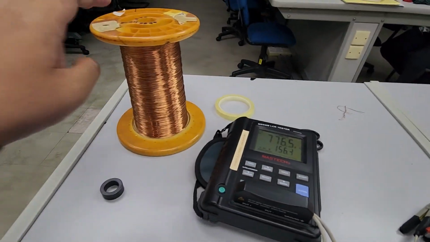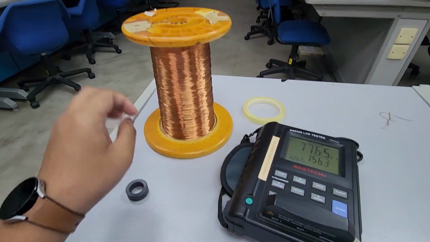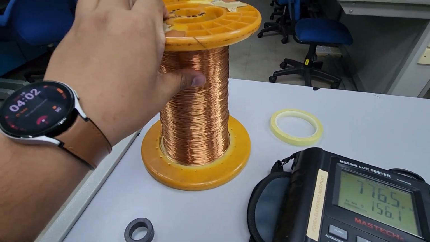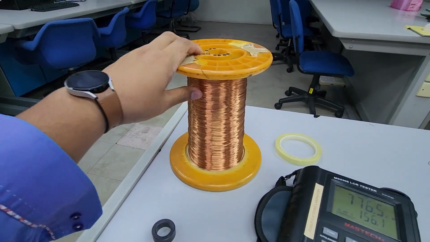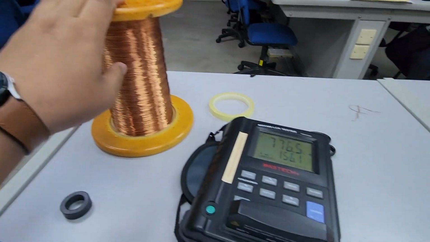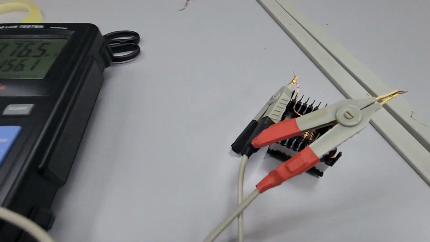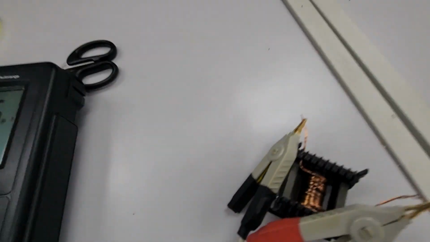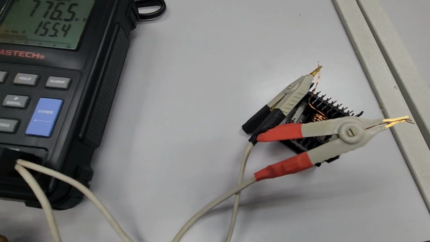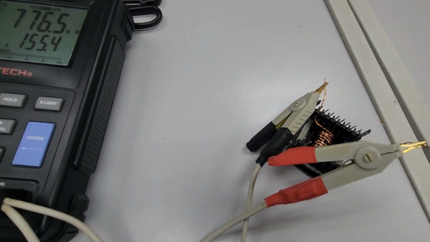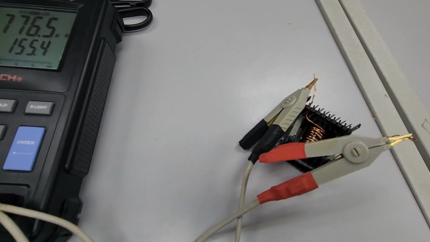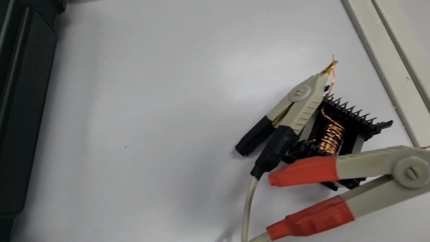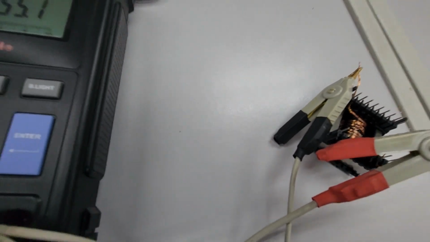Make sure you ask Puanina for this and this. You cannot take everything because this one is quite expensive, so you have to ask her. Make sure it is enough for you. For me it's not enough. This one should be 25, right? I targeted that, but this one is only maybe 10. I think 2 meters is around 10 windings. You have to calculate properly. Okay, that's it.